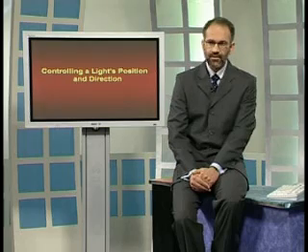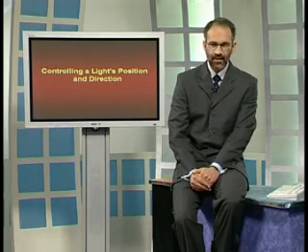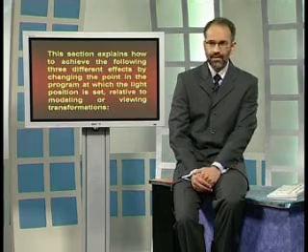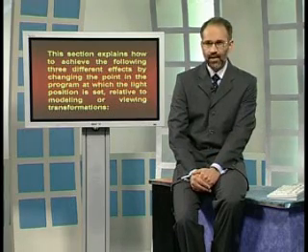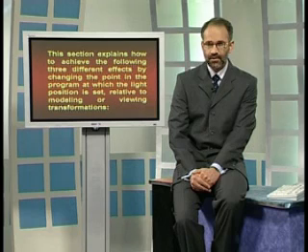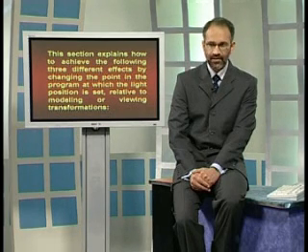Next is about controlling a light's position and direction. This section explains how to achieve the following three different effects by changing the point in the program at which the light position is set, which is set relative to the modeling or viewing transformations.